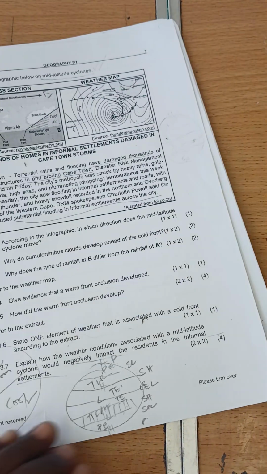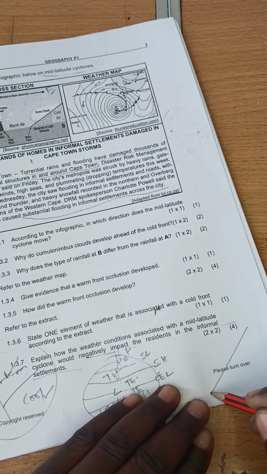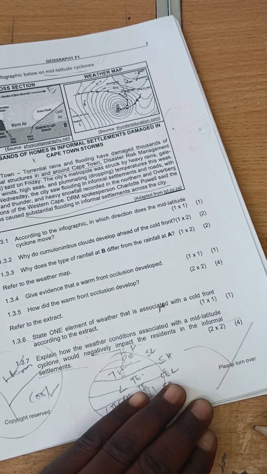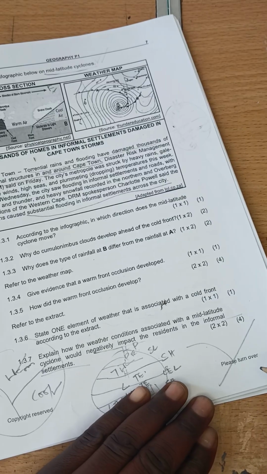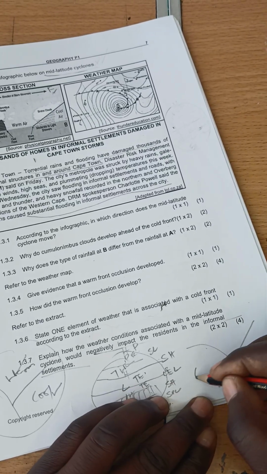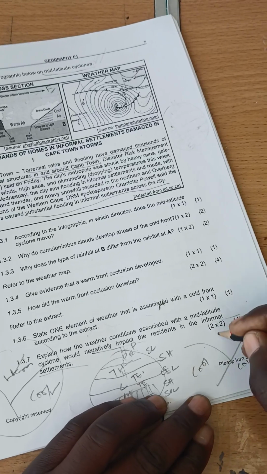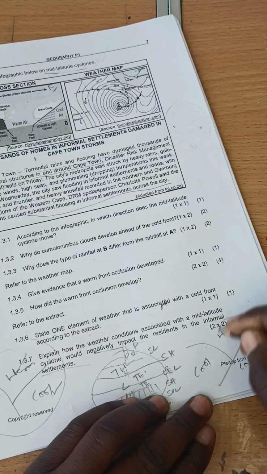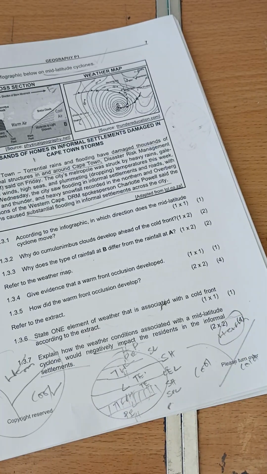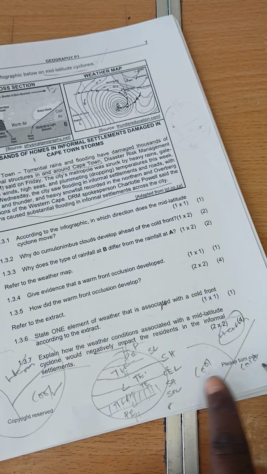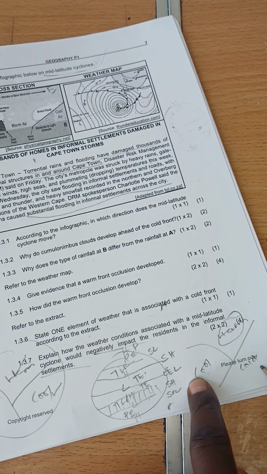When it's a warm front occlusion, it's different. This is your warm front, and this is your cold front. The difference here is that here is cold, here is cool, and there is your warm. That is the difference, of course. In terms of coldness, this is colder than what is behind the cold front.